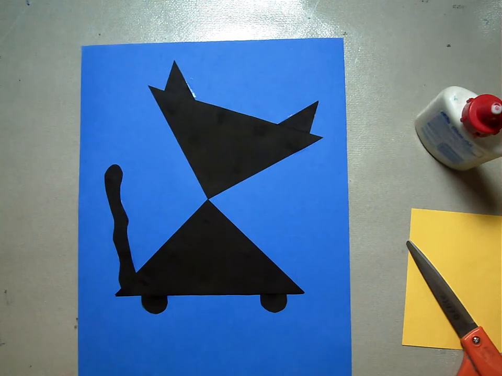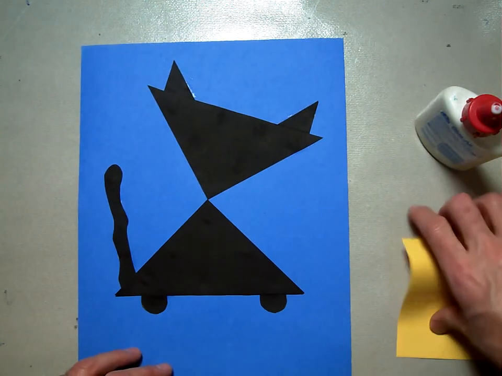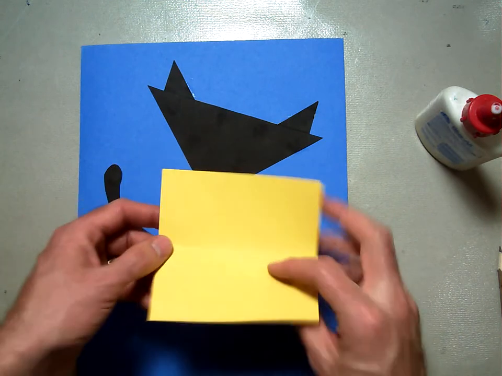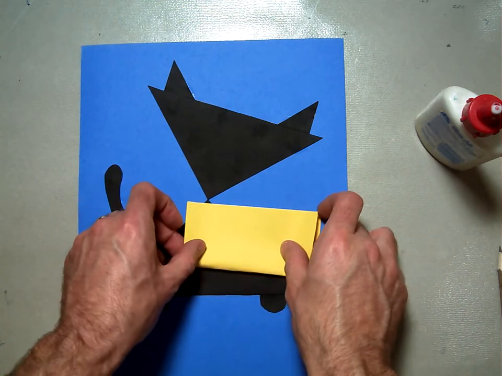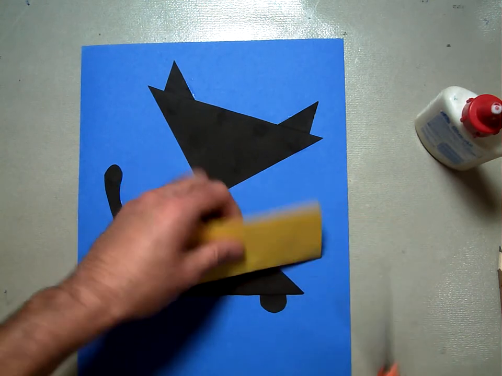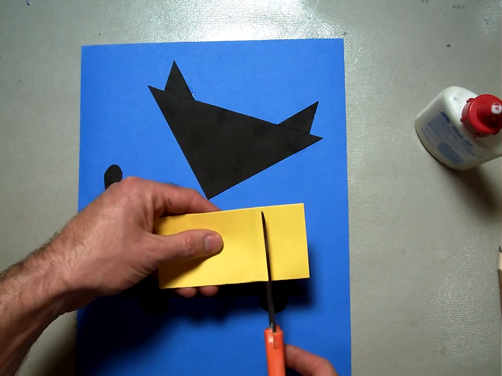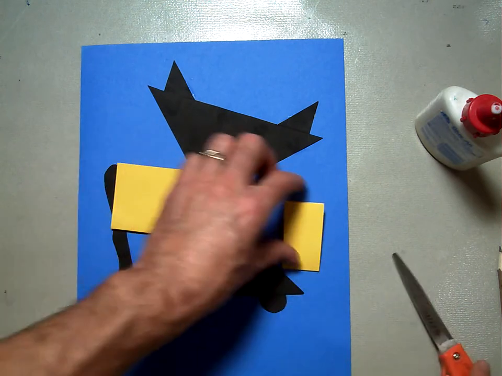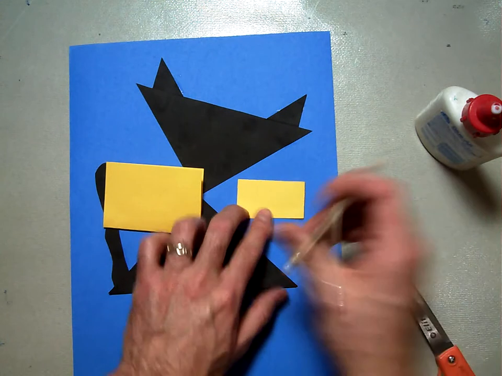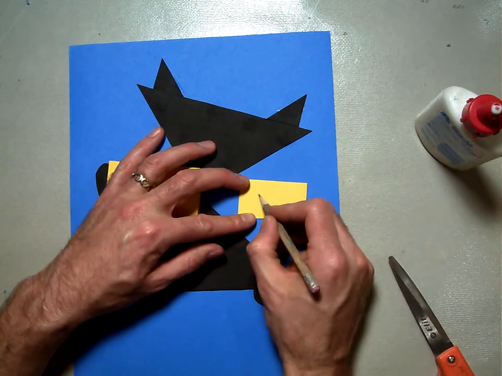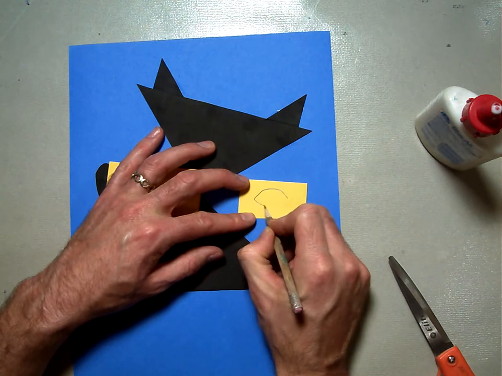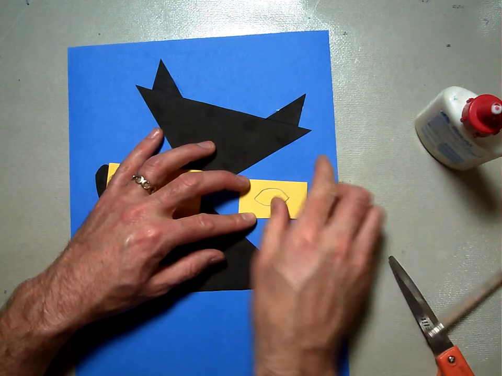All right, now we have the eyes to do. We're going to take this piece of paper and we're going to fold it in half. And we're just going to cut off a little bit right here. Okay, now we're going to draw an eye. You're going to take your pencil and you're going to draw a little football shape. One, up, curved line, down. There's your eye.